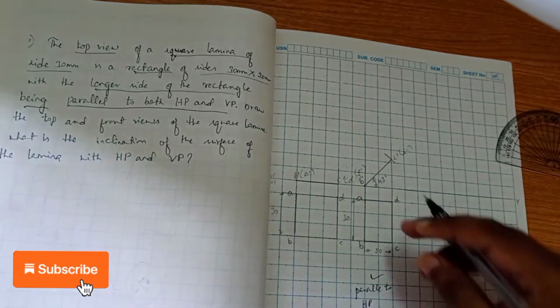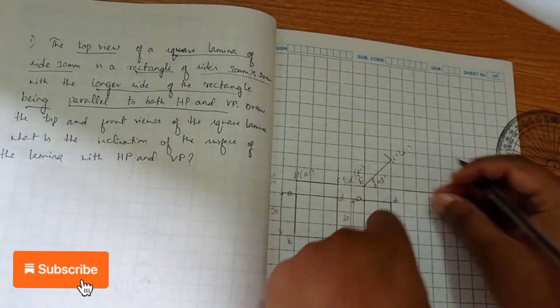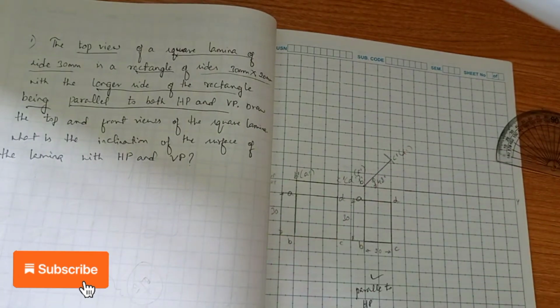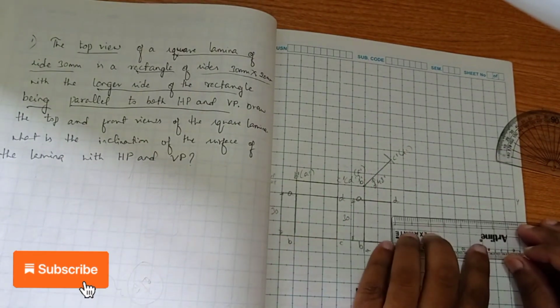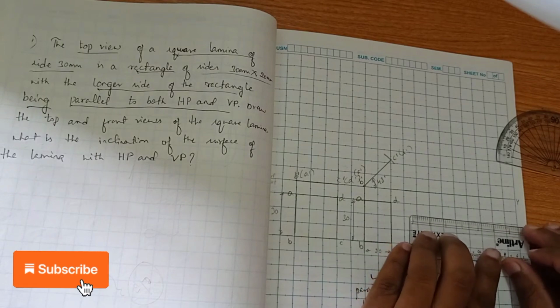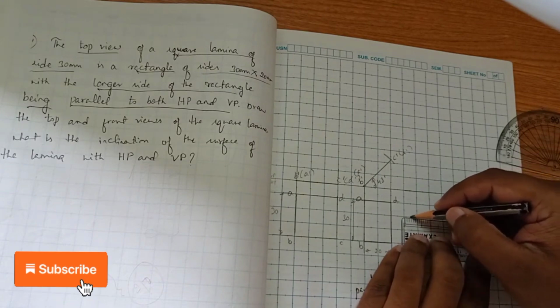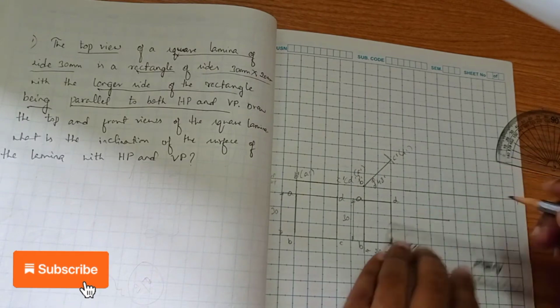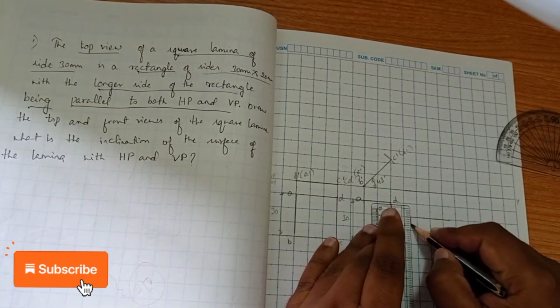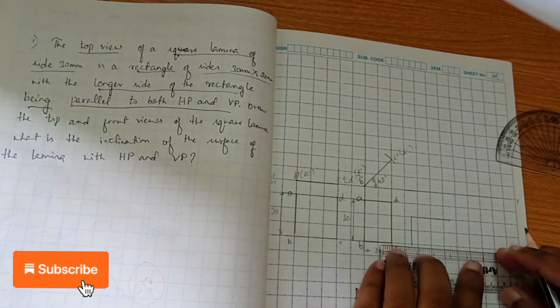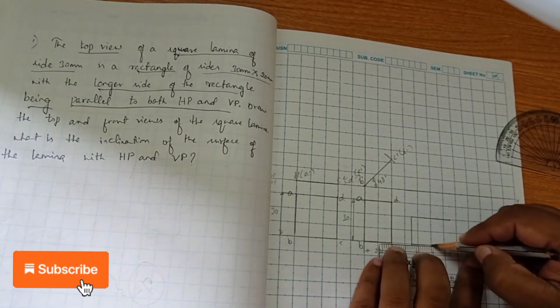How to make it parallel to VP? We will take this AB side and draw it like this, so that it becomes parallel to VP. You can see here it is 30 by 20, right? A 30 by 20 rectangle.